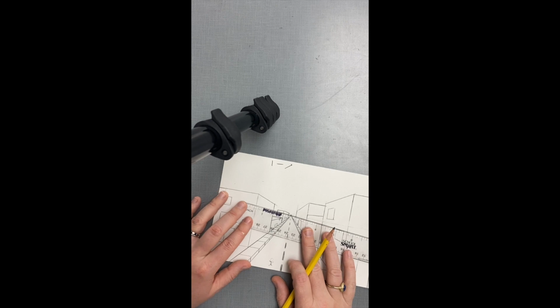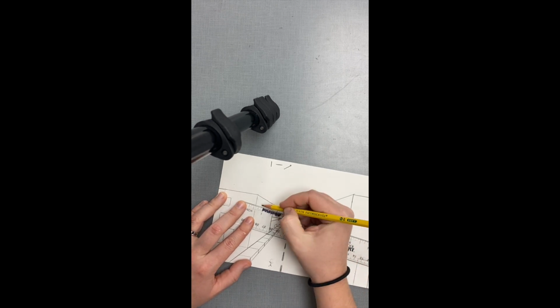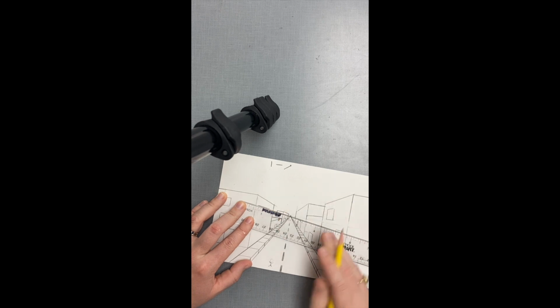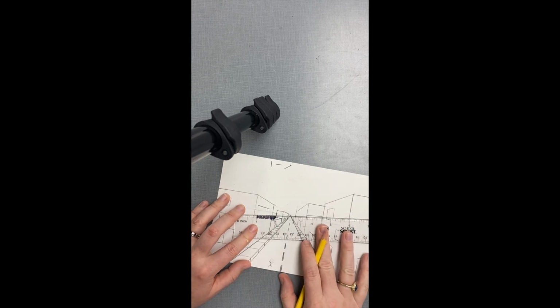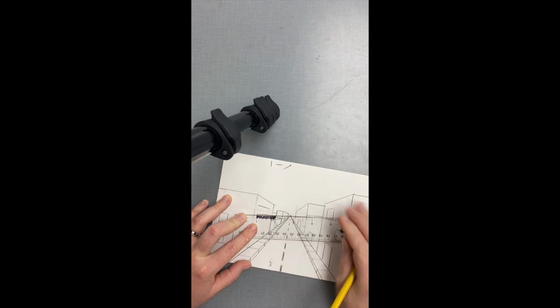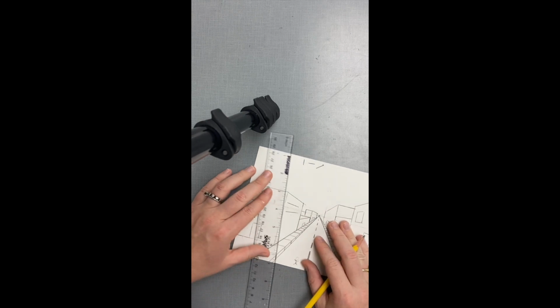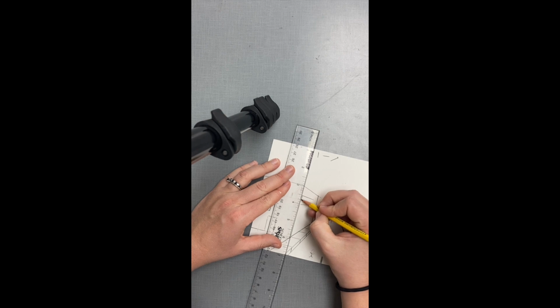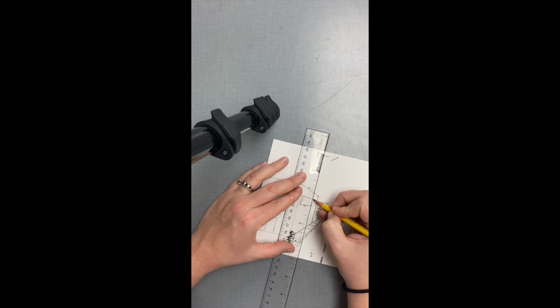Let's talk about that. So if I want to make this like a really wide, maybe potential sign, I'm going to put one line this way. Okay, these are vanishing lines because I'm on the front of my building. And I'm going to finish it with vertical lines.